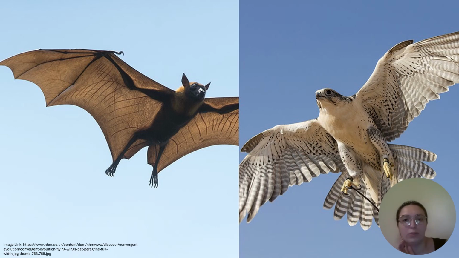Take a look at these two images. What do you notice about these animals? What physical features or abilities do they seem to share? I would take a few seconds to pause the video and think about this.